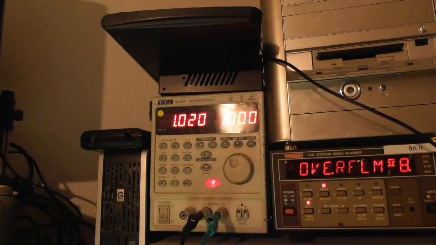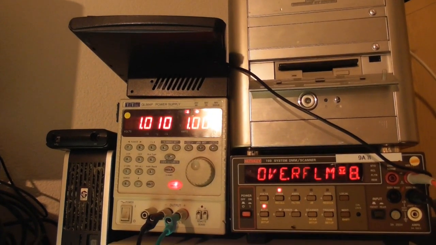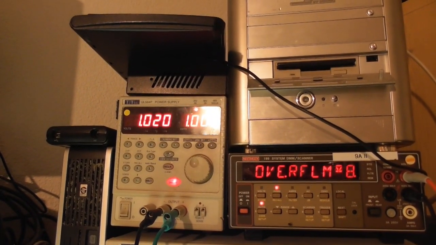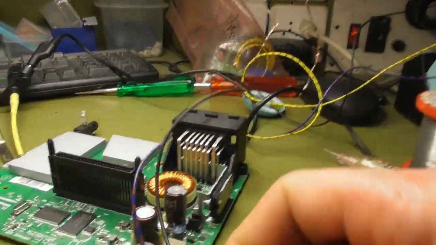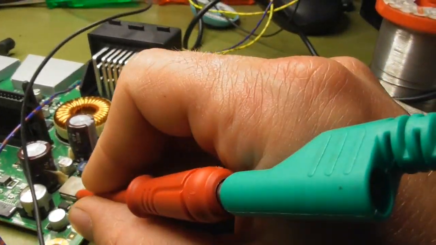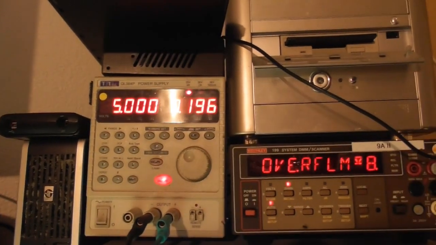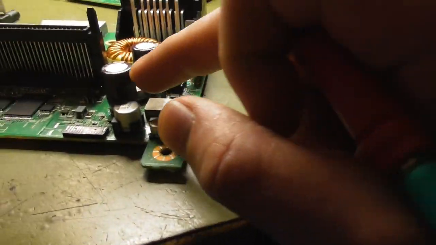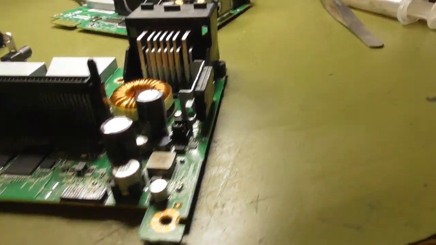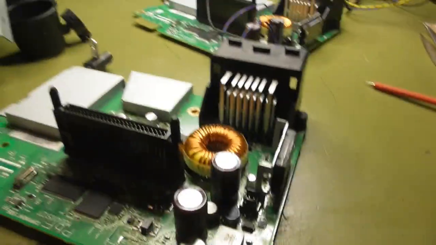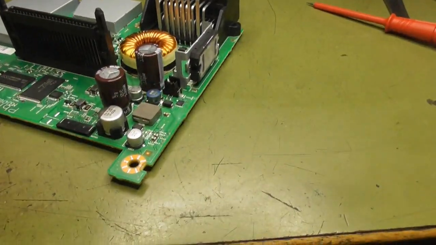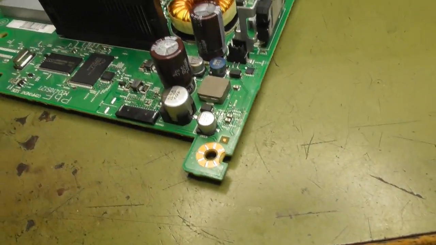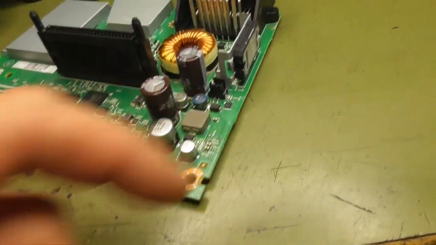Oh, it draws 1 amp, only 1 volt. Now here on the working board, 0.2 amps and 5 volts. So I have a short somewhere here after this 5 volt, maybe from a regulator that comes next from this 5 volt supply.